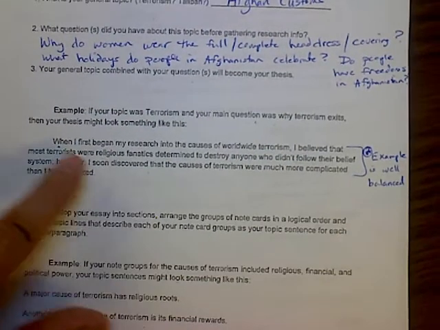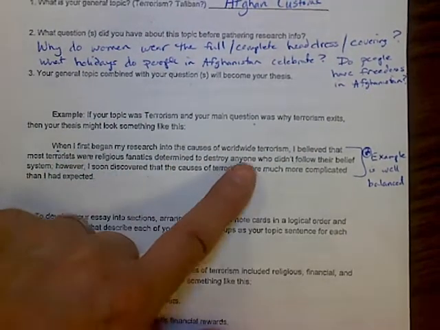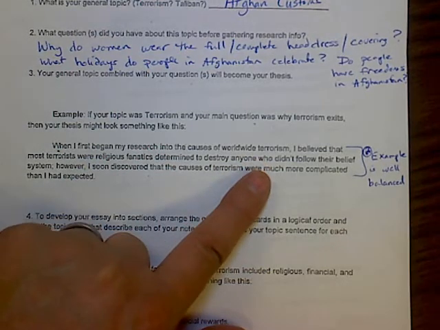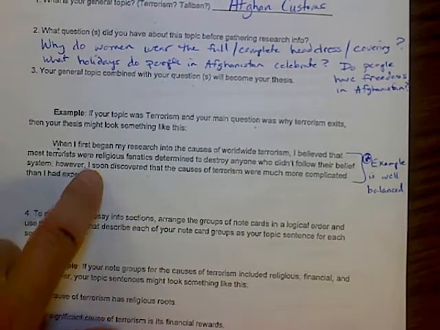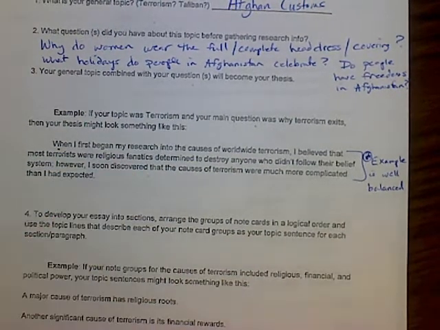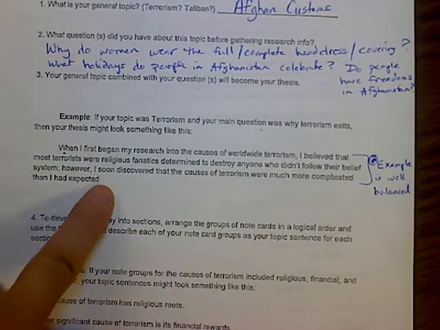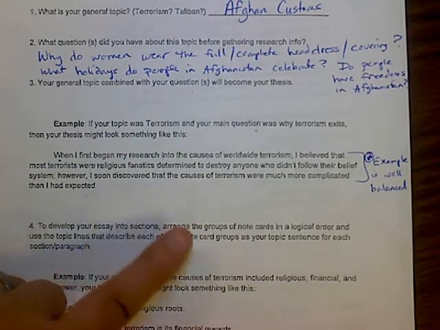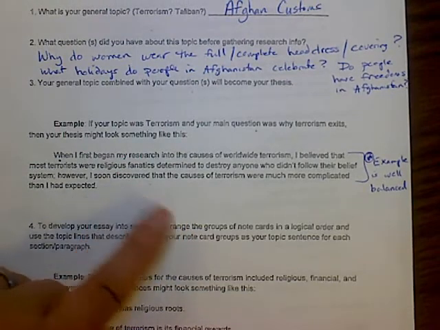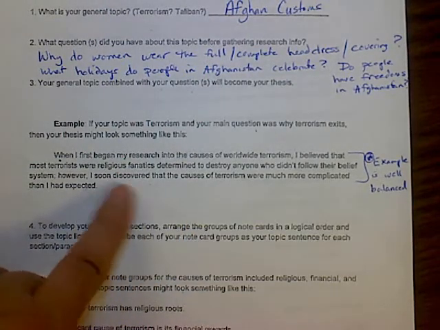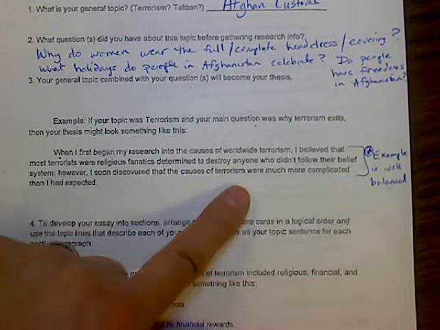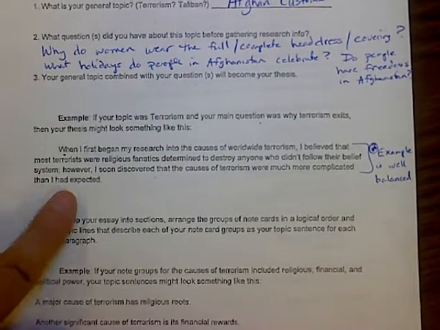When I first began my research into the causes of worldwide terrorism, I believed that most terrorists were religious fanatics determined to destroy anyone who didn't follow their belief system. However, I soon discovered, and this is where the answer in the research comes in, that the causes of terrorism were much more complicated than I had expected.